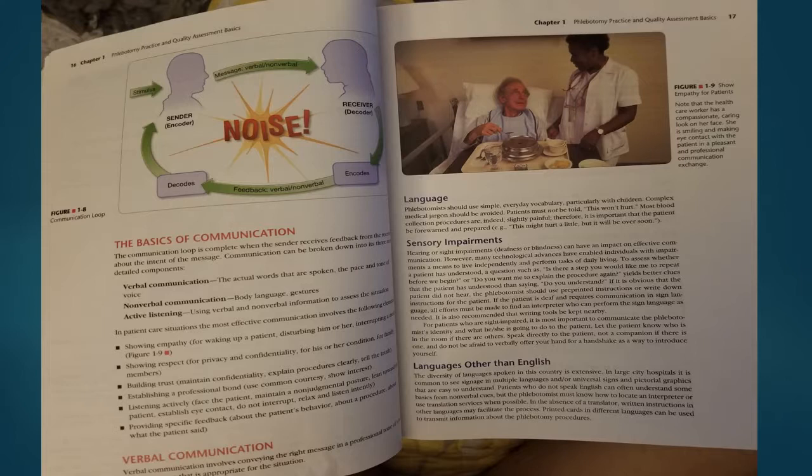Verbal communication. Verbal communication involves conveying the right message in a professional tone of voice using language that is appropriate for the situation. Language. Phlebotomists should use simple, everyday vocabulary, particularly with children. Complex medical jargon should be avoided. Patients must not be told "this won't hurt." Most blood collection procedures are indeed slightly painful. Therefore, it is important that the patient be forewarned and prepared, such as saying "this might hurt a little, but it will be over soon."